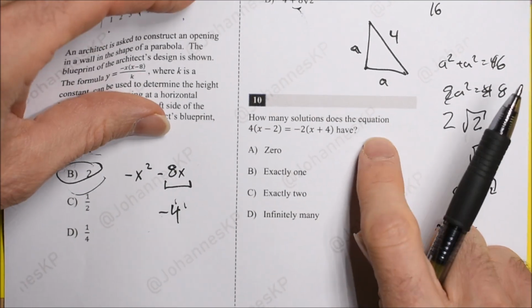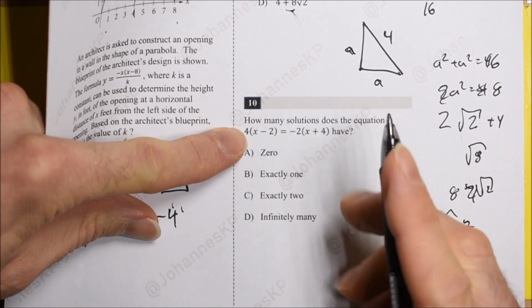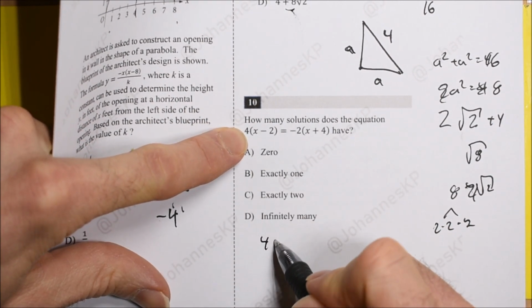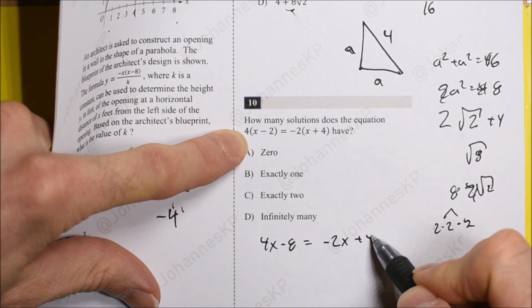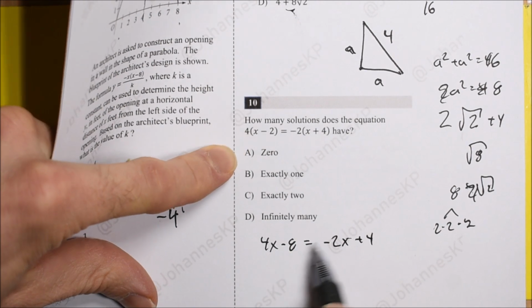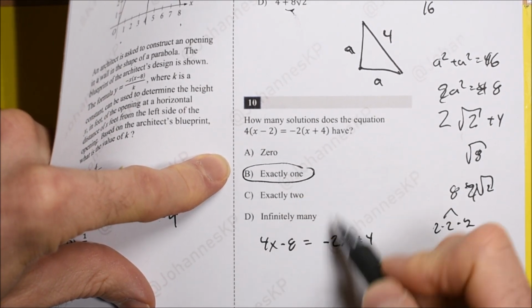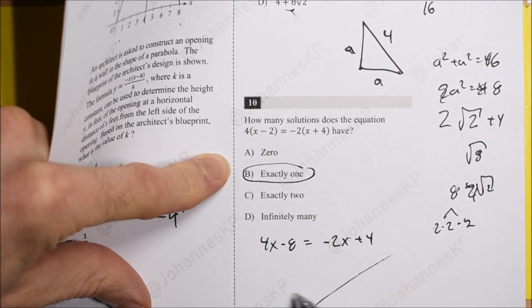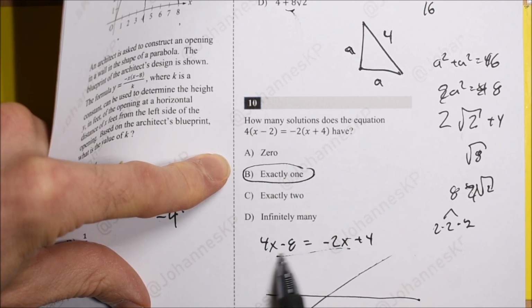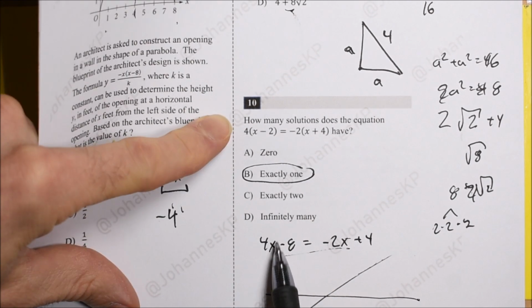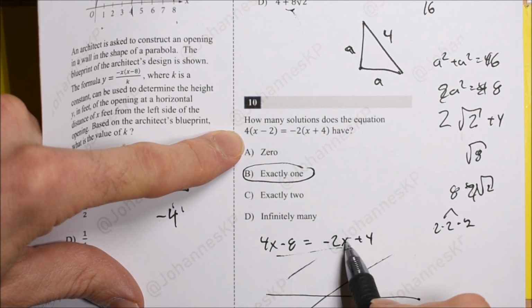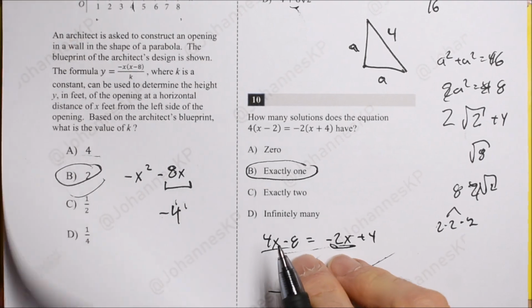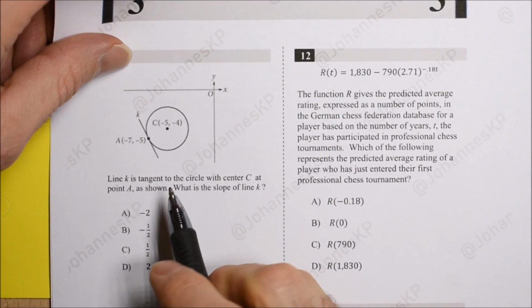How many solutions does this equation have? Oh, I don't know. So we got 4x minus 8 is equal to negative 2x plus 4. Oh, it's just 1. Exactly 1. It's just a linear line, any linear line unless it's totally flat. And it's not flat. 4x, yeah, it's not flat. It would be if the x's were the same. Okay, moving on. It's not a constant line.